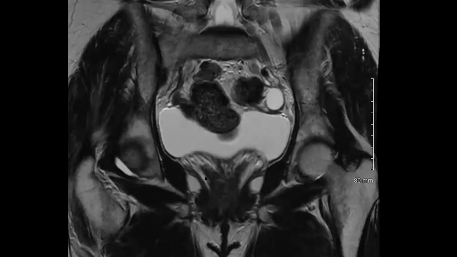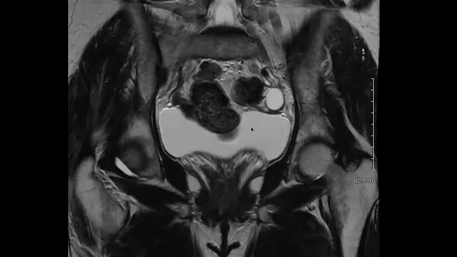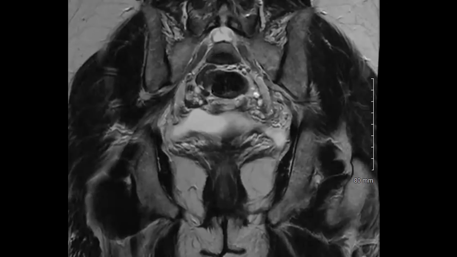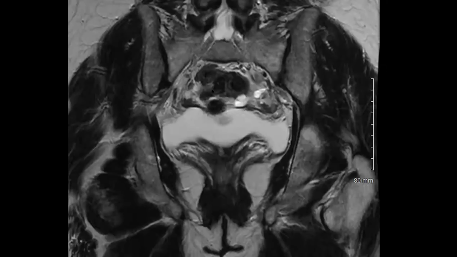Okay, and let me show you the coronals. So right there on the right side, and on the left. Yeah, like on the right side, right there above the bladder, there's something there. So that dark stuff, and then on the left, there are bowel loops coming in. So I think all the black stuff is bowel.